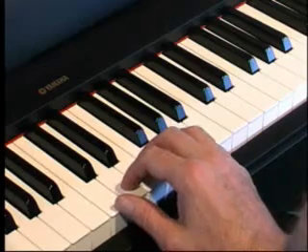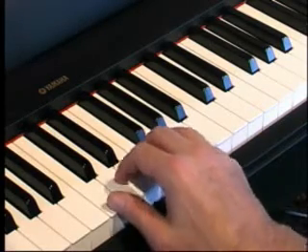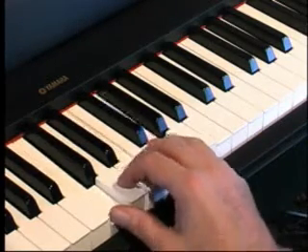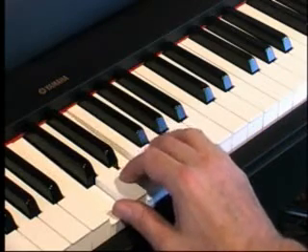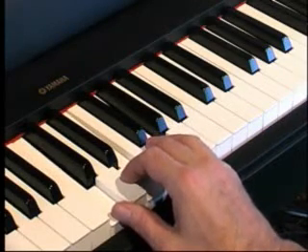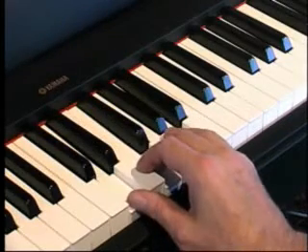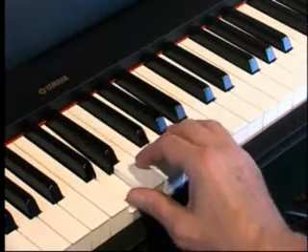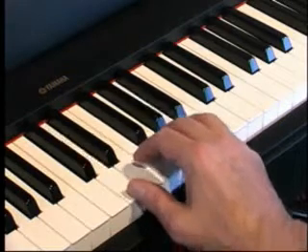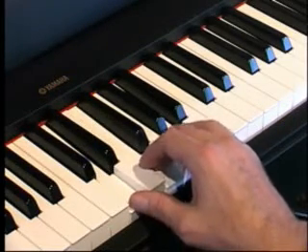Let's talk about the actual mechanics of playing a major and a minor. Here's our major chord again, and we learned before that that was the first, third, and the fifth. Now let's go up to the next chord and take a look at it. Now this is a minor chord, and it happens to be a D minor chord because my thumb is on D. But why is it a D minor chord?